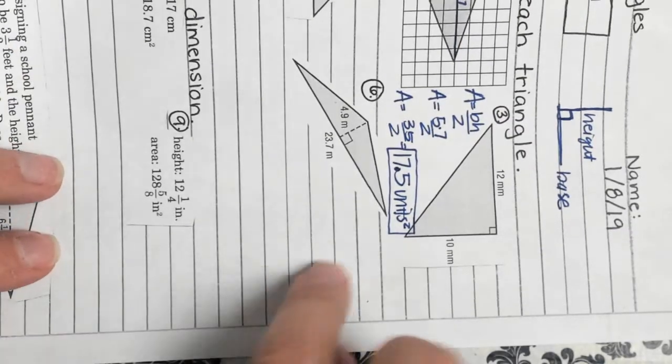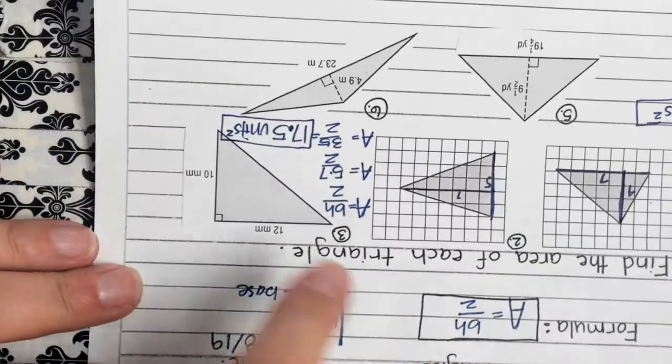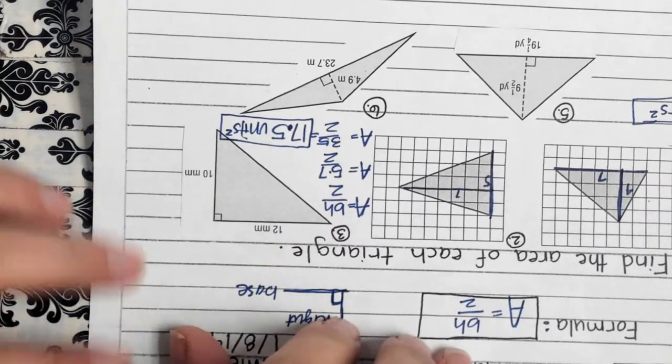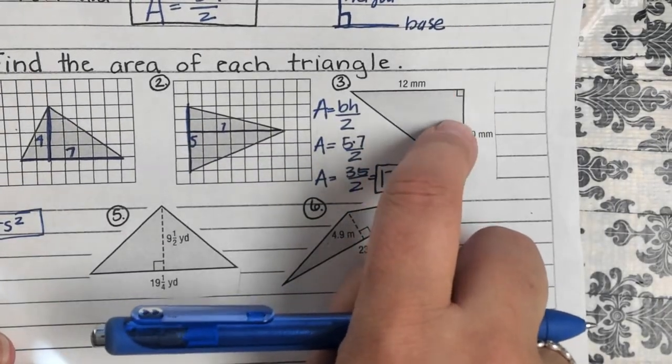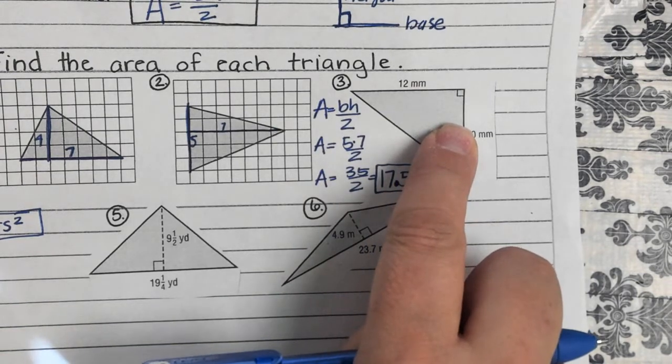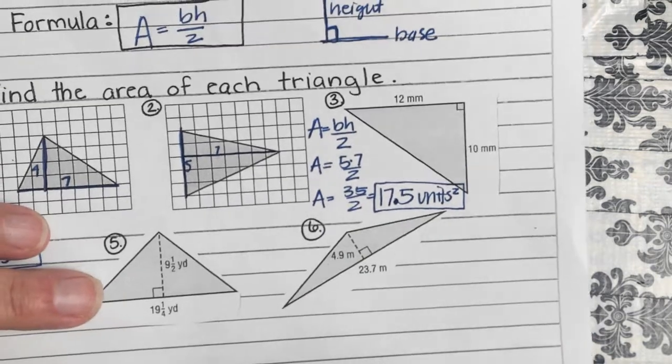If I turn my triangle this way, here's my base, here's my height. If I turn it this way, here's my base, here's my height. So it really doesn't matter which one you use because we already know these two lines are perpendicular, and that, by definition, is our base and our height. They're always perpendicular with each other. So either of those will work, okay?